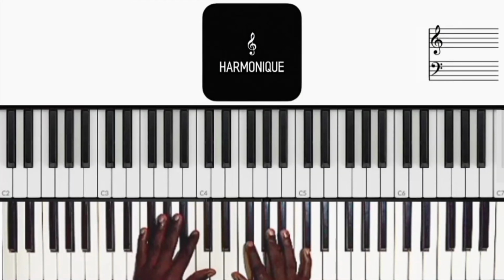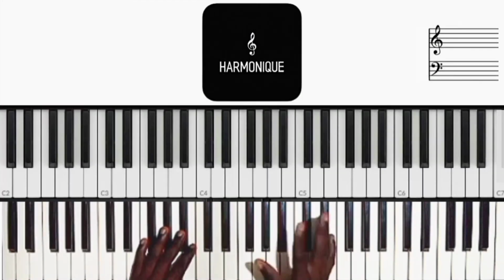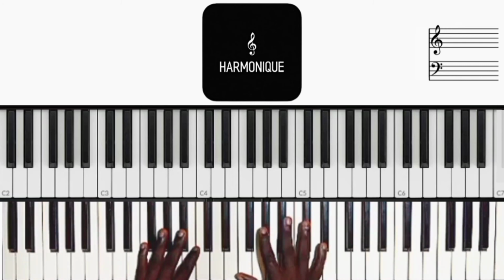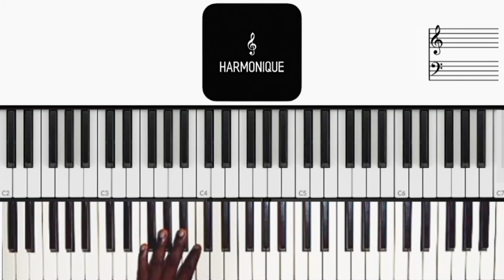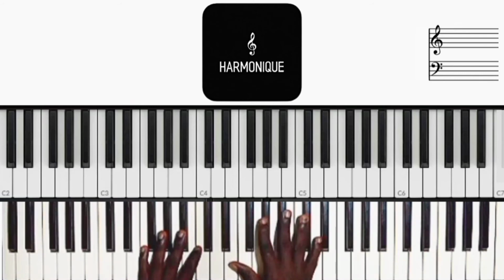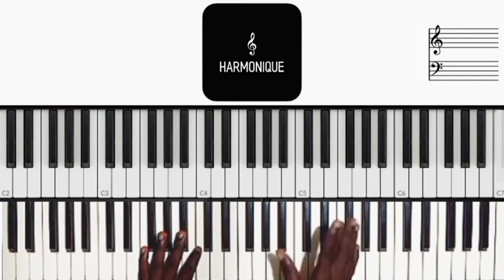So guys, that's all you pretty much need to understand the musical scales in general and also the diatonic scale, which is the most important of them all, which of course we have discussed today.